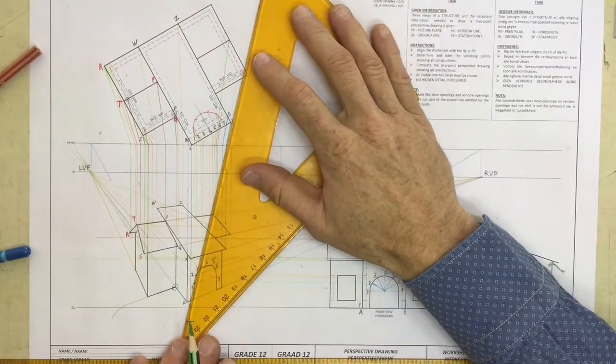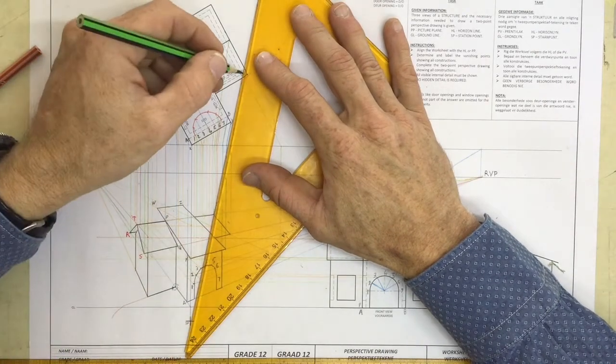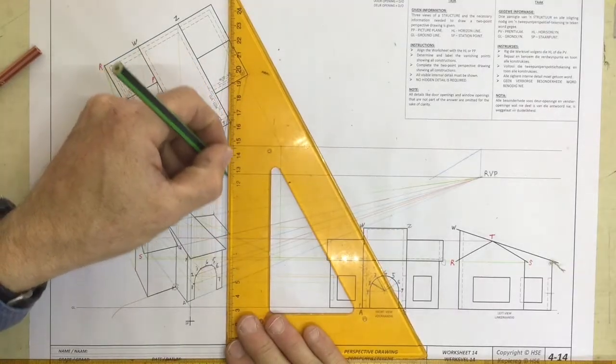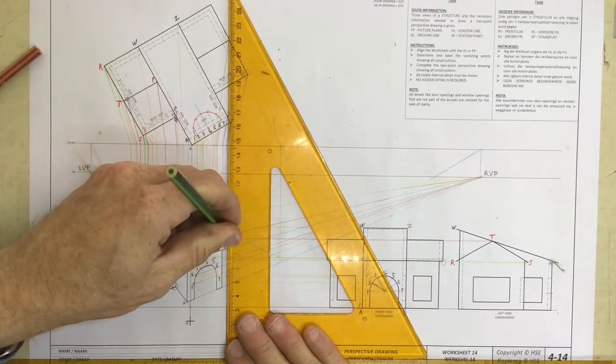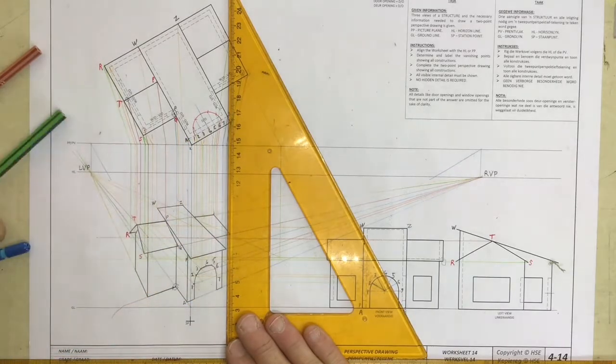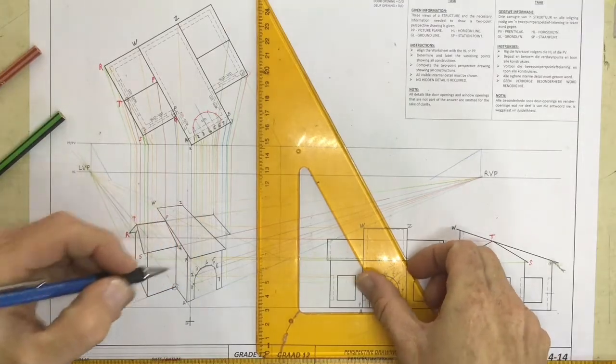Step number 5, take a line coming from the corner of the wall down to the picture plane. Drop that vertically down, and you now have the top of the wall over there, which is then going to continue down. You can see that I can't see the top of the wall at that point, which is fine.